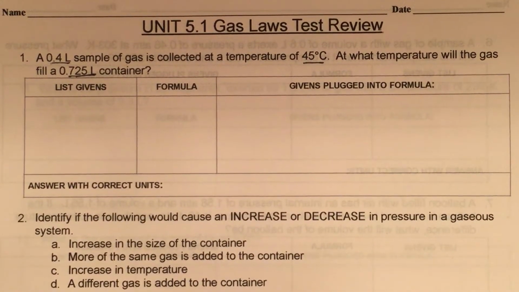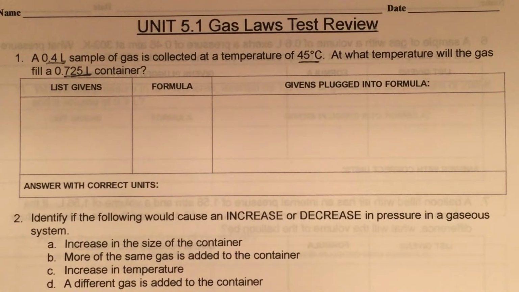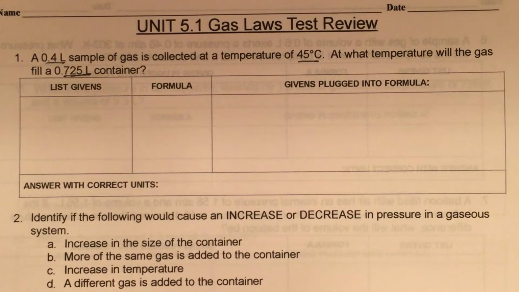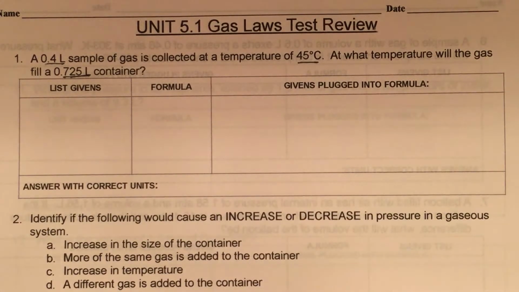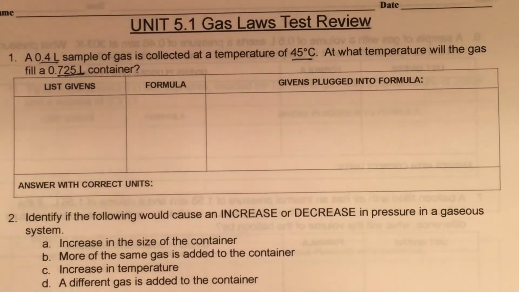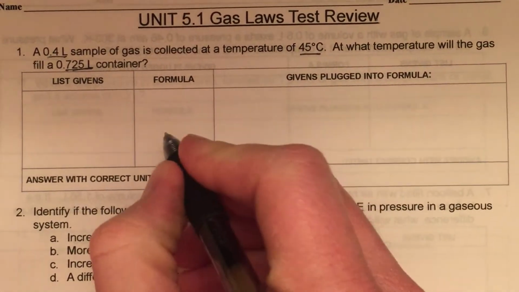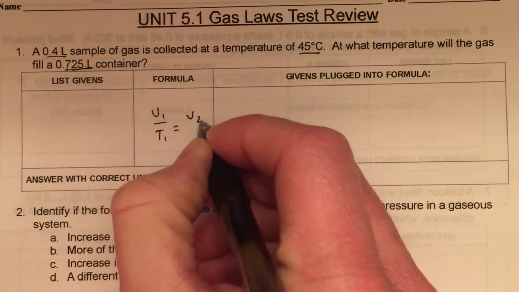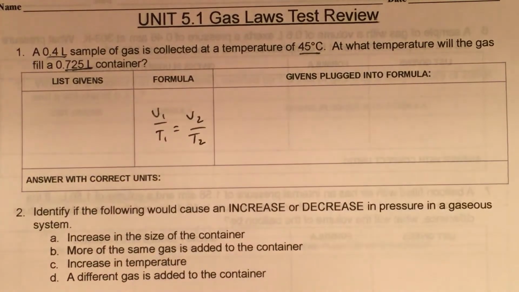So I'm only dealing with two properties of gas, volume and temperature, which is Charles's law. So my formula for Charles's law is V1 over T1 equals V2 over T2.